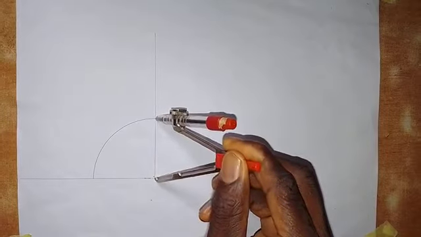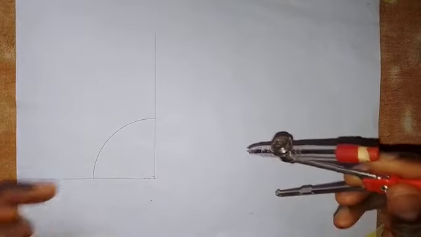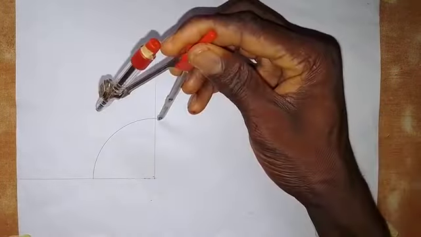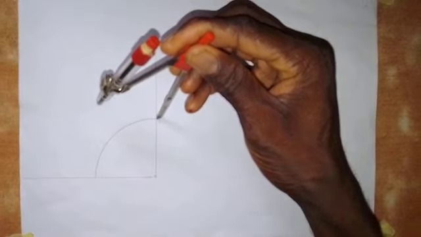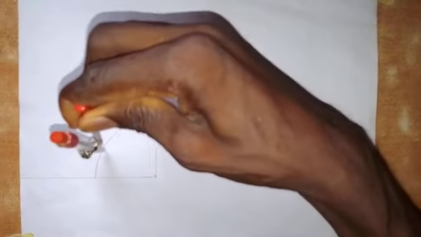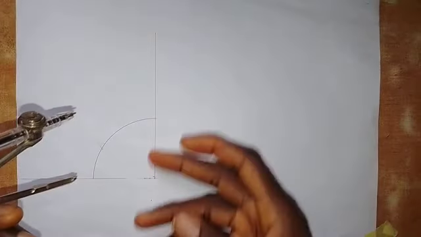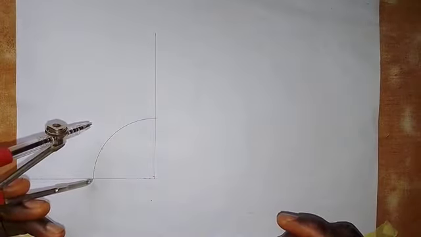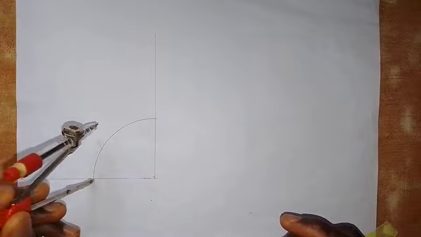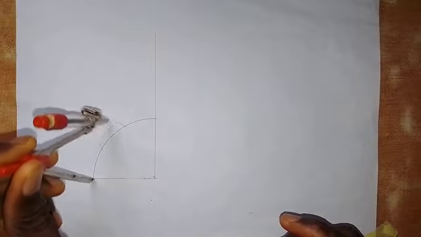The next thing I'm going to do is trisect this arc. To trisect it, I will put the center point of my compass at this point here on the vertical line, and I will make an arc here. Then I will also take the same radius, the radius of this arc, to trisect it, so I will put the center point here and also make an arc at this point. Alright, so we have trisected it.